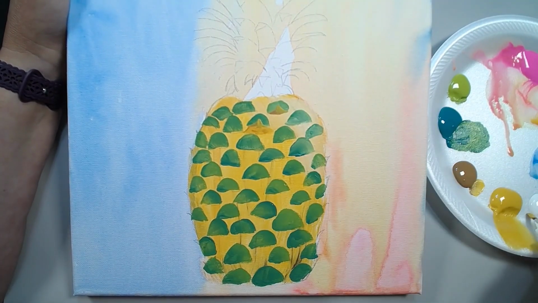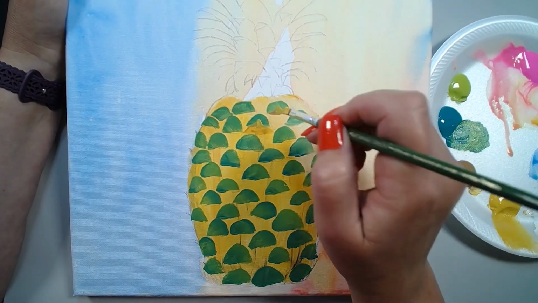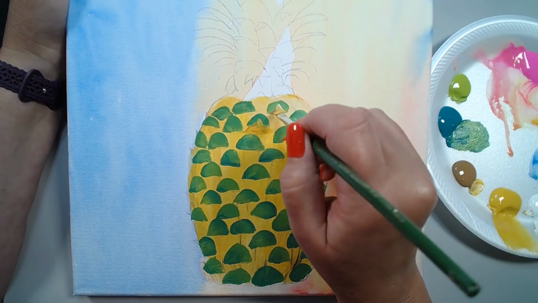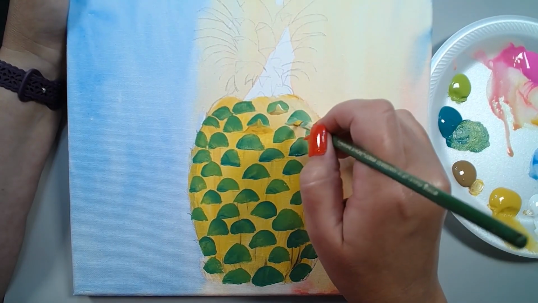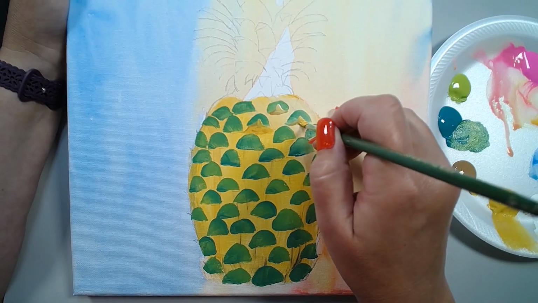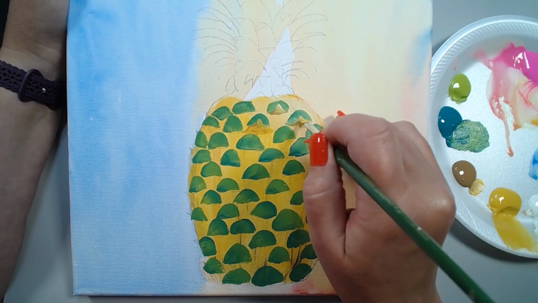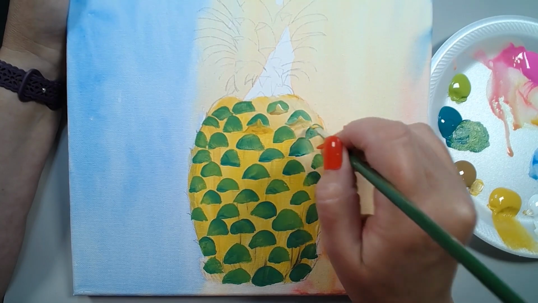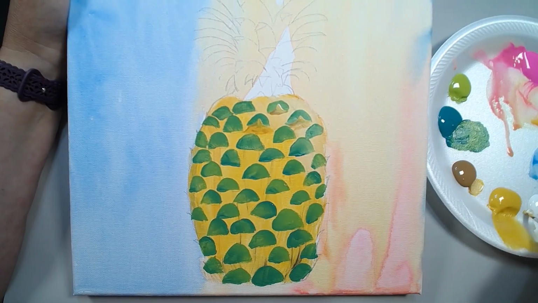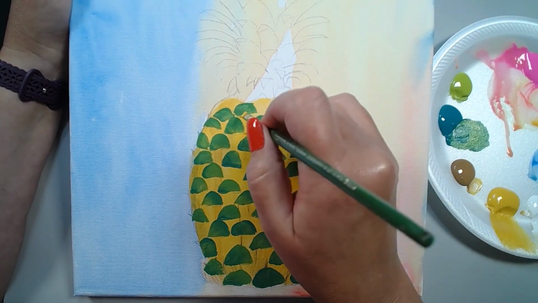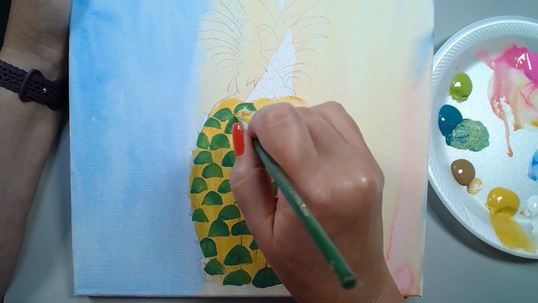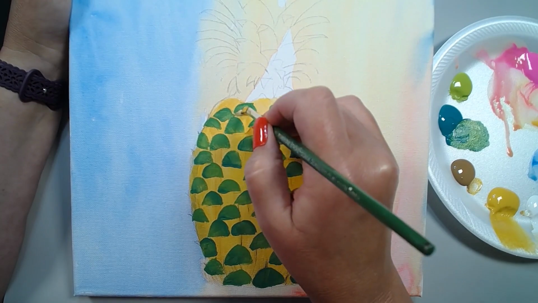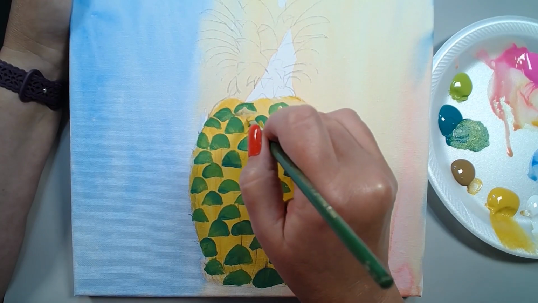I'm going to get just a touch of white because that marigold's just not quite bright enough. There we go. And so we're going to do this on each one of these. So that may be a little tedious to watch, but this is the process. So I'm going to go ahead and finish this, and then I'll come right back and show you when it's all done.